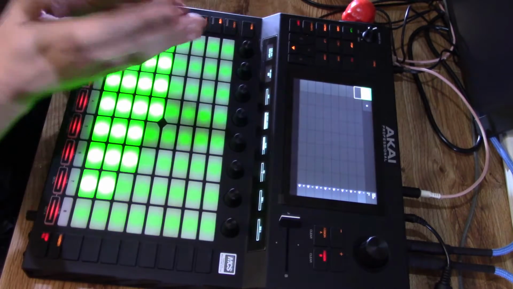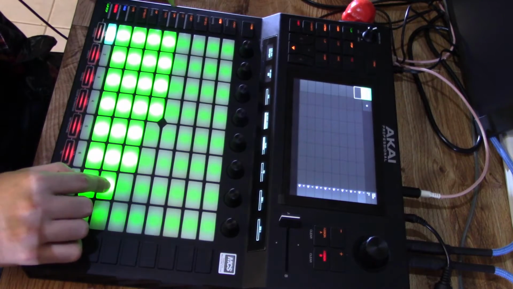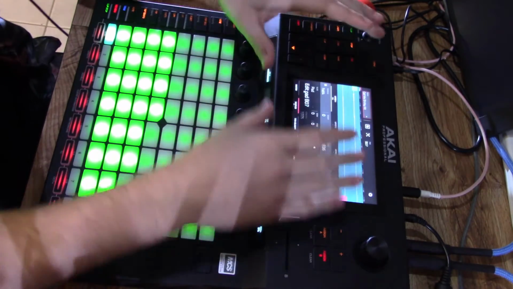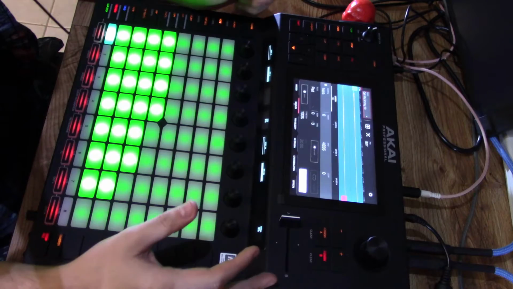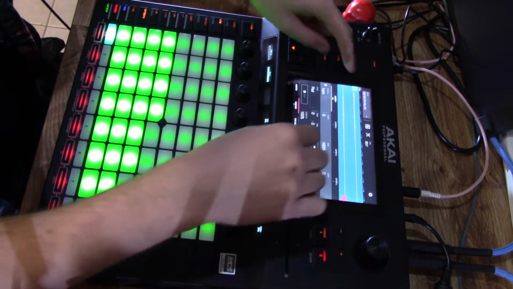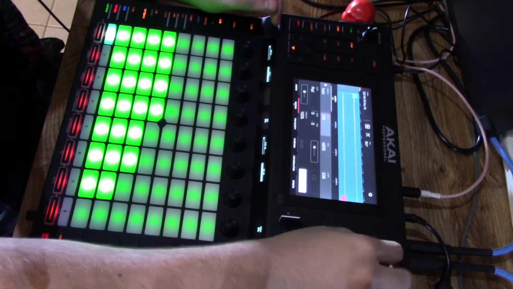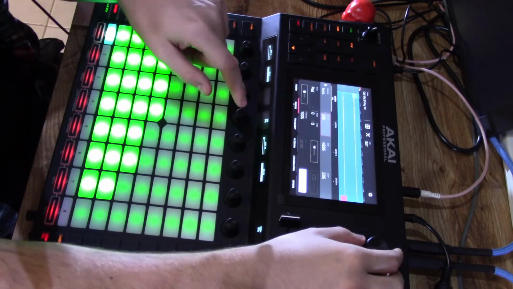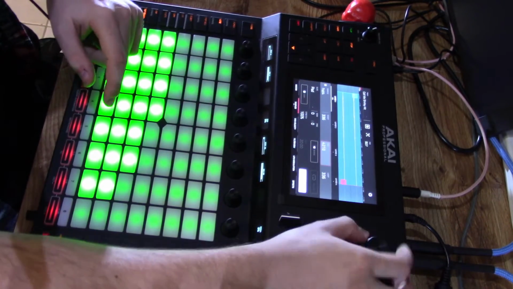So now what we're going to do is, like I said, it's a little bit quiet. I want it to be a little bit snappier, so I can go ahead, click edit, click that pad, and boom. Right here on the touchpad we have our editing screen. I can edit the start, stop. So I'm actually going to bring this up a little bit, and I'm going to bring this end in a little bit.